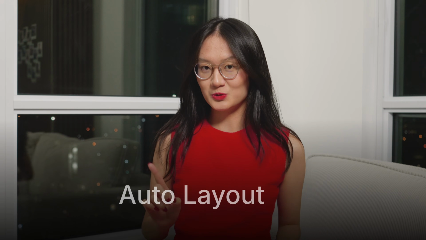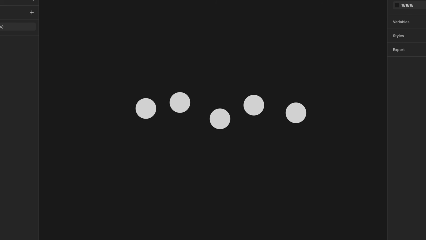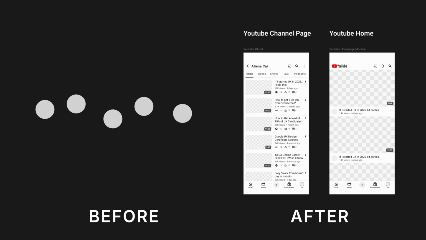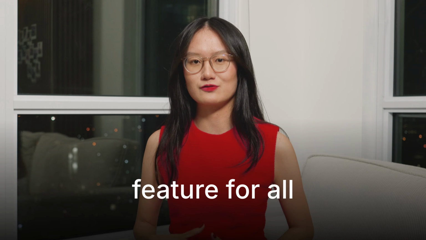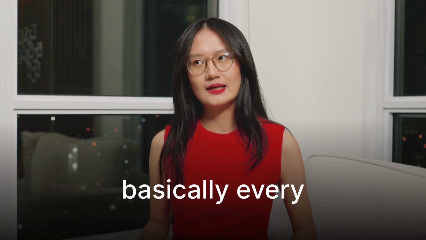Here's how to use Auto Layout in Figma. Figma Auto Layout helps you automatically organize your designs. It's a dream come true feature for all perfectionists. Basically, every UI, UX, product, and growth designer.